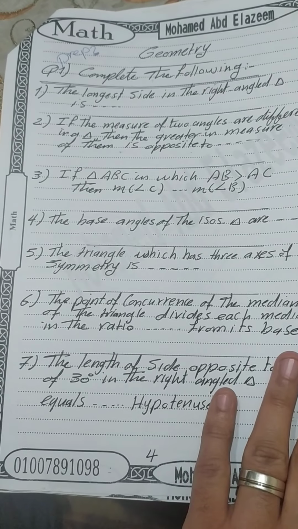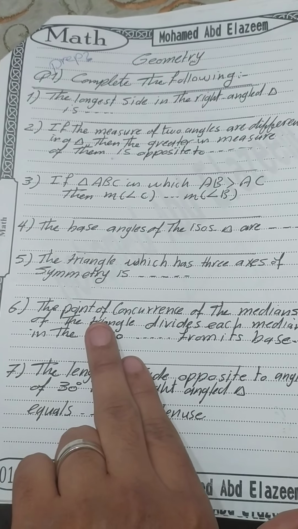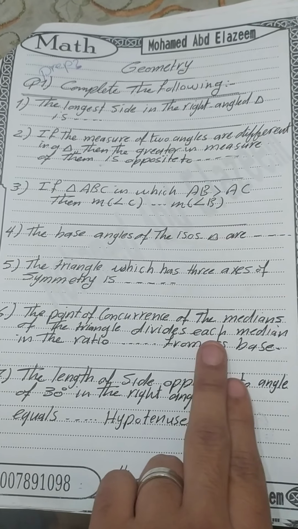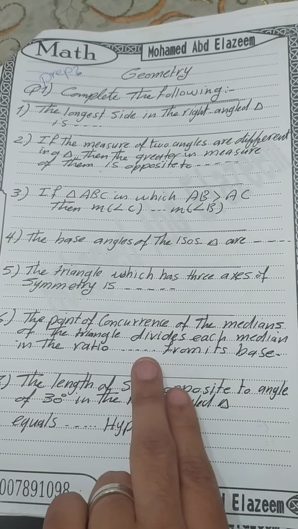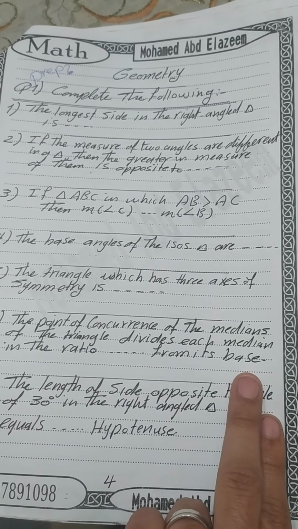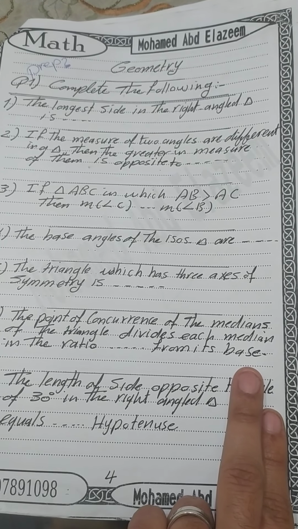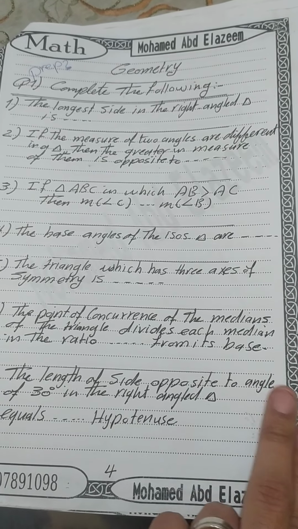Okay. Number 6. The point of concurrence of the medians of any triangle divides each median in the ratio what from its base? Yes, from base the ratio is 1 to 2, and from vertex is 2 to 1.